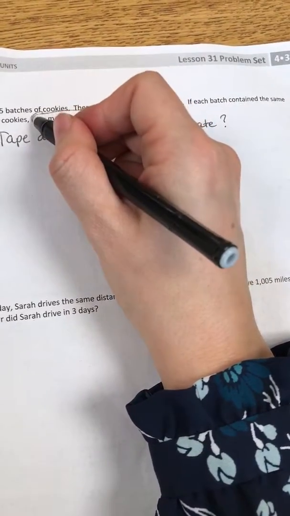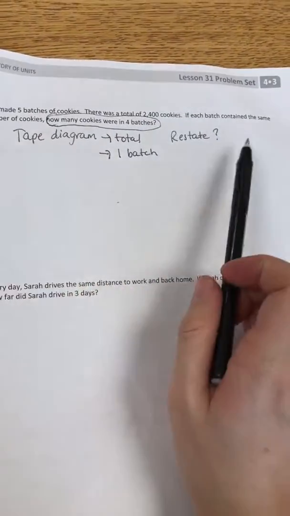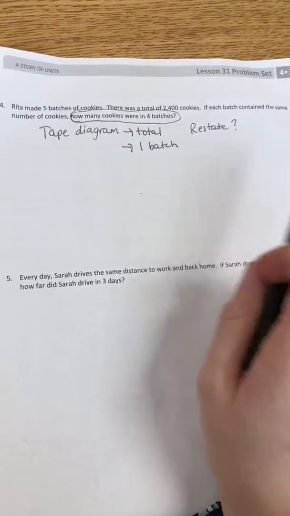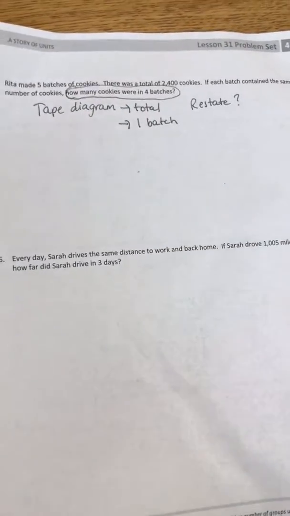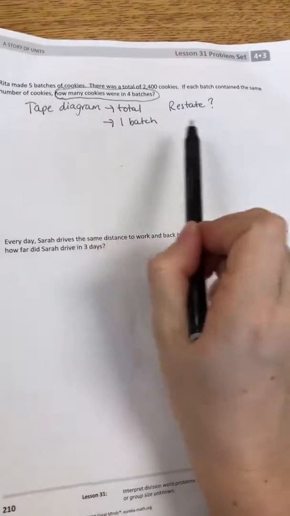So I'm gonna have the sub pause the video, give you a few minutes to create and label a tape diagram and restate the question, and then play it again to show you what your tape diagram and answer statement should look like. Go ahead and do both of these.